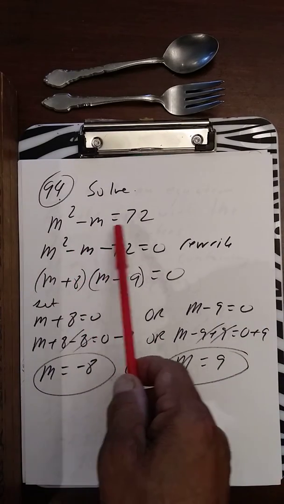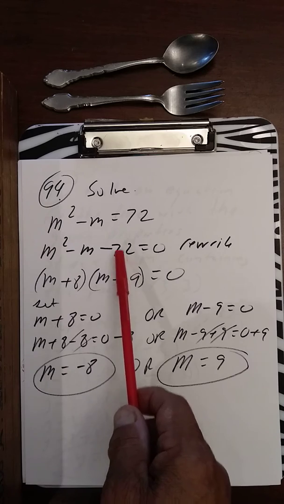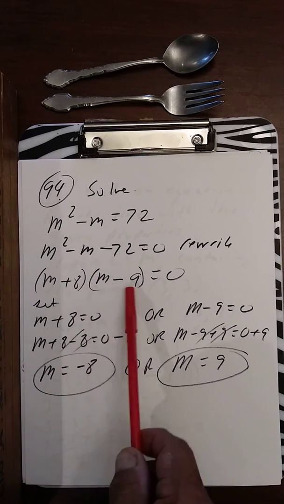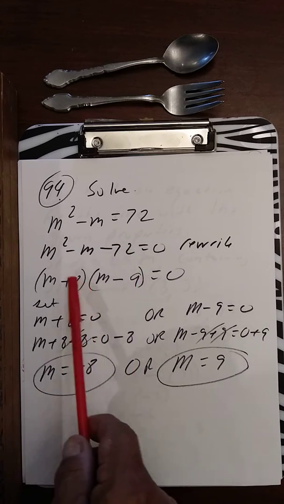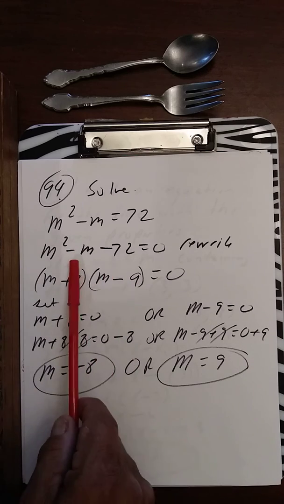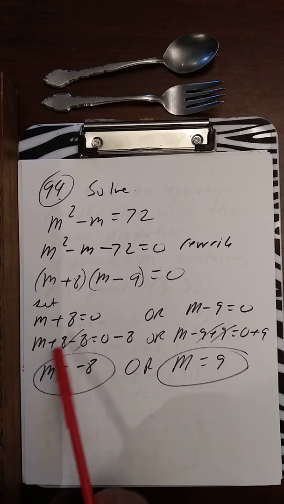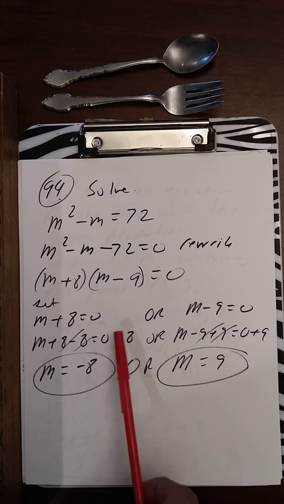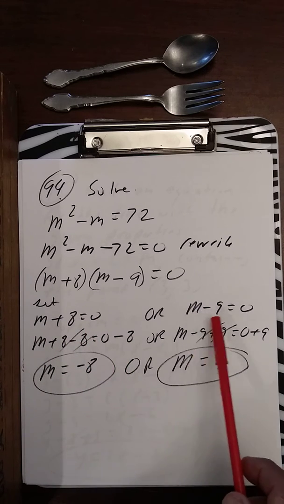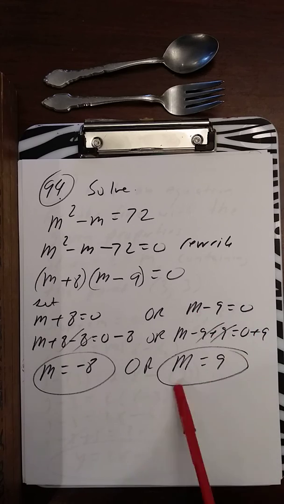Solve by factoring again. Bring the number over. So now make it plus 2 minus. 8 and 9 is a number that gives you this number, and it gives you this middle number. Does it? 8 minus 9 is negative 1, and 8 times 9 is 72. M plus 8 is 0. Minus 8, minus 8, these are gone. M equals negative 8. M minus 9, plus 9, these are gone. We have M equals what? 9.